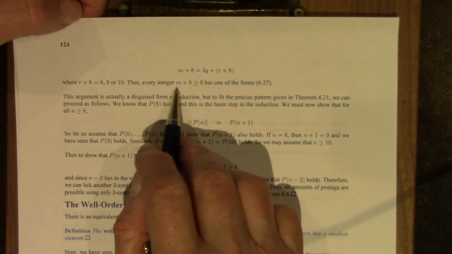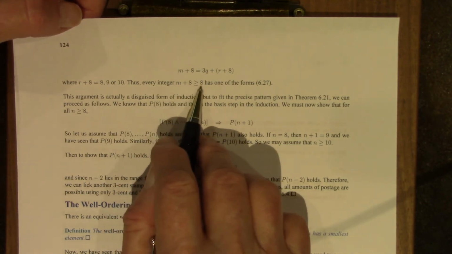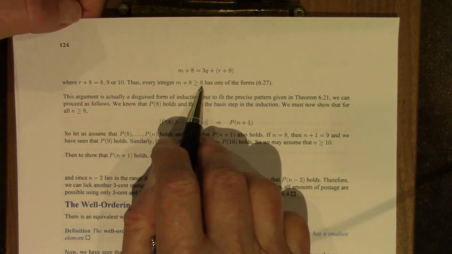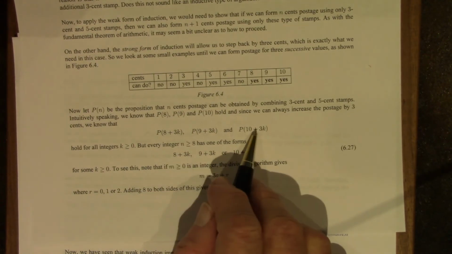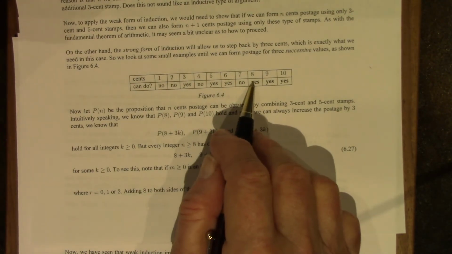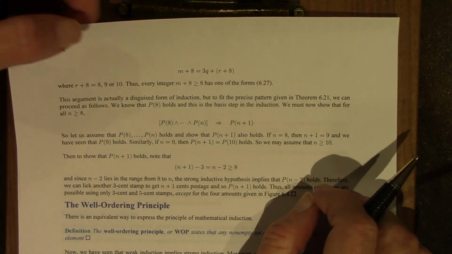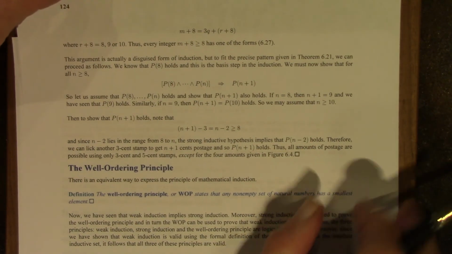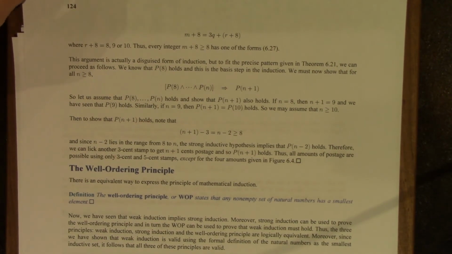So every integer m plus 8, and m is bigger than or equal to 0, so this represents all possible integers bigger than or equal to 8, has one of these forms. So that's an argument that says we can form postage of any size starting at 8. It's a little bit informal. It's a disguised form of a formal inductive proof. It's actually the application of induction, even though it doesn't quite sound like it.